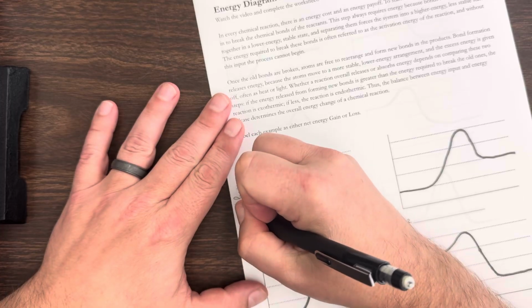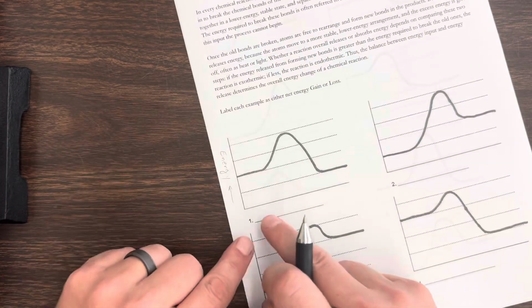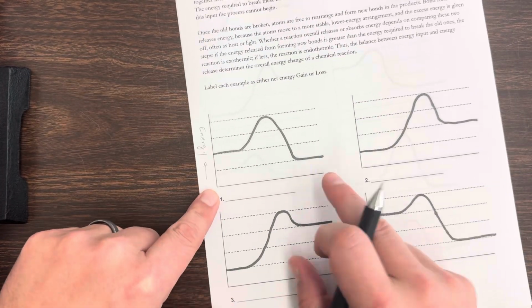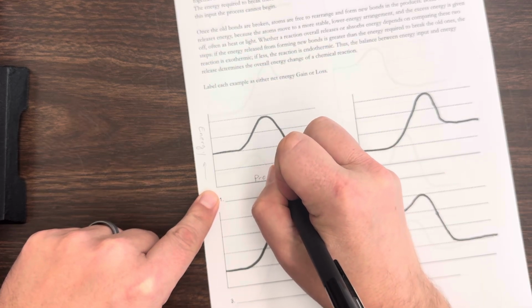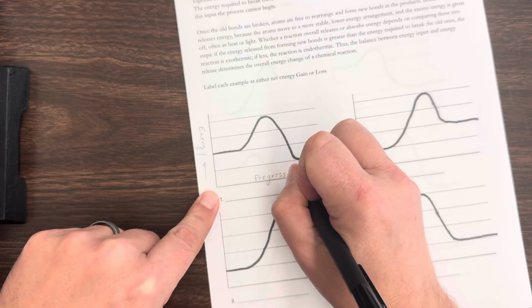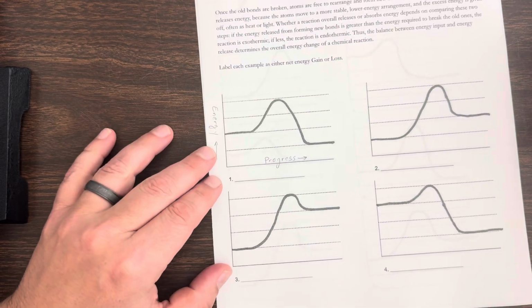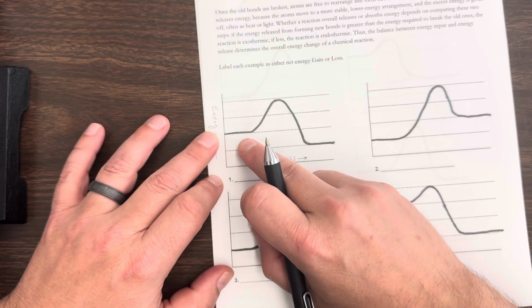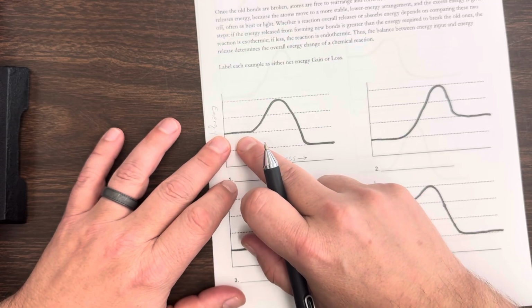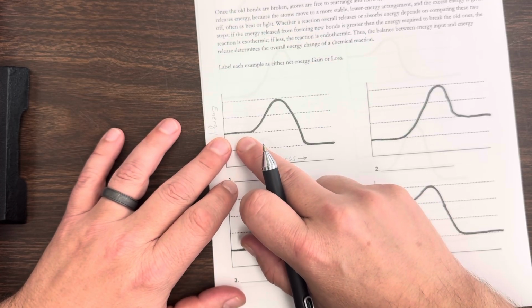So energy increases going up. And then along the x-axis, this is the progress of reaction going that direction. And it shows what energy is in a molecule to begin with.